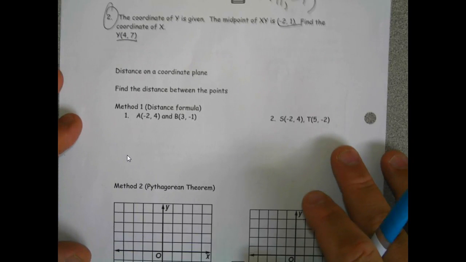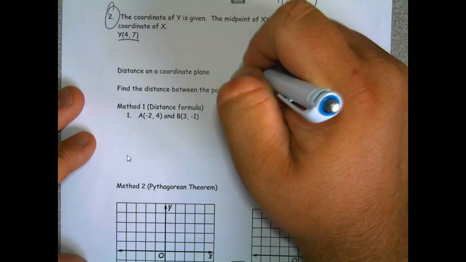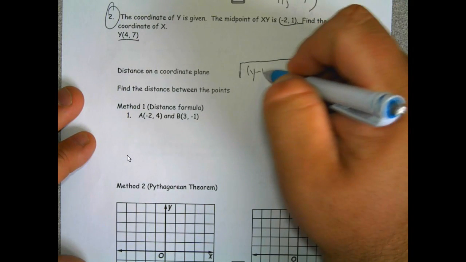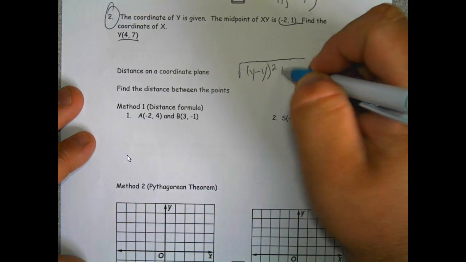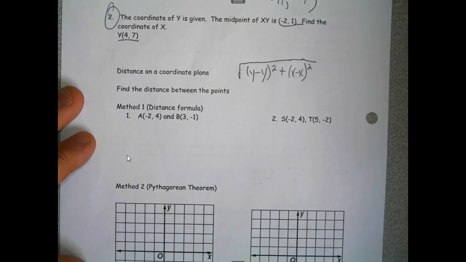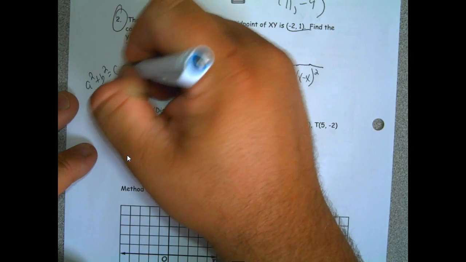The second topic we're going to be talking about is distance. And distance on a coordinate plane is given by a formula where distance is equal to the square root of y minus y squared added to x minus x squared. Believe it or not, this is just the reverse of the Pythagorean Theorem, which you guys should remember as a squared plus b squared equals c squared.